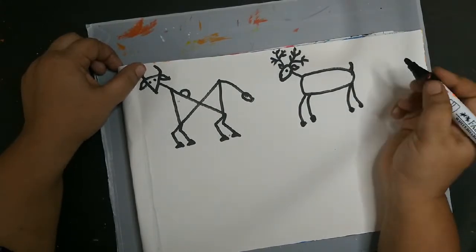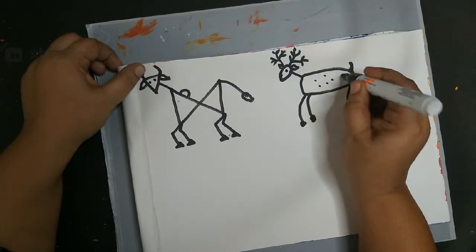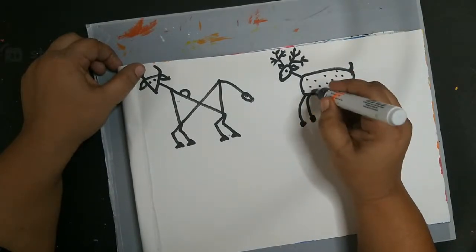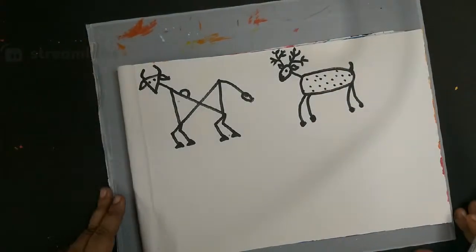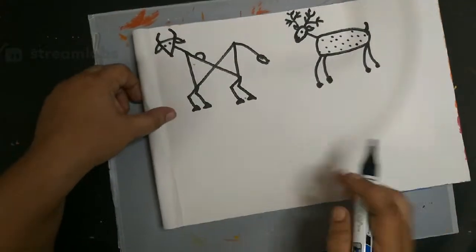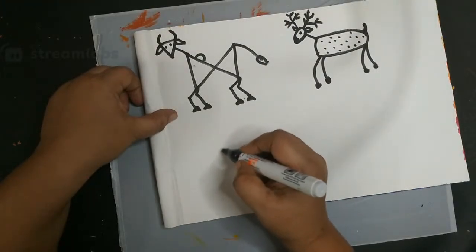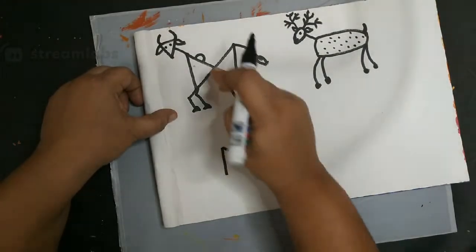Okay, a small tail. If we keep this, it becomes a spotted deer. And the mouth also, if it is there, it will look prettier. So let me do a horse here. Next is a horse, the same method.